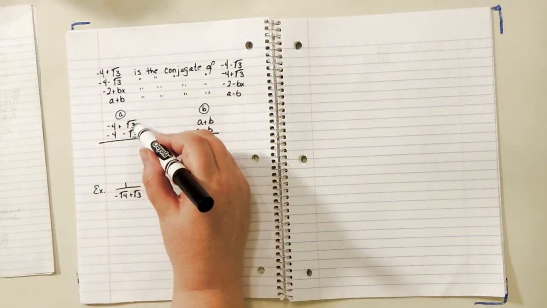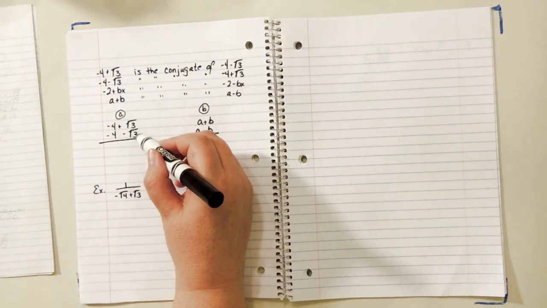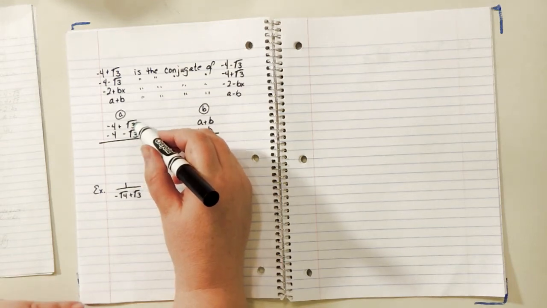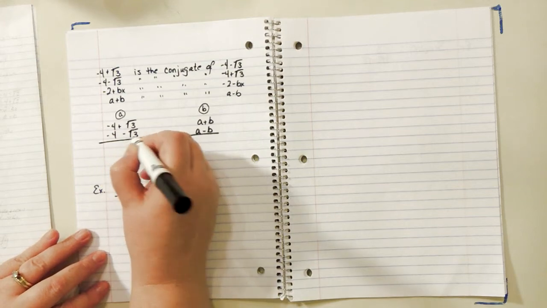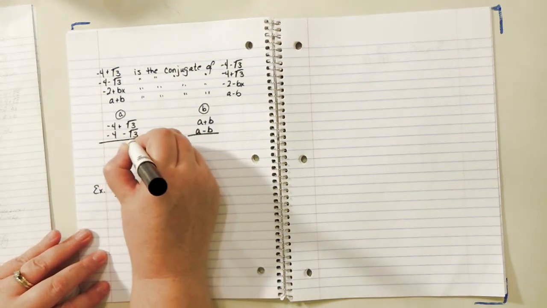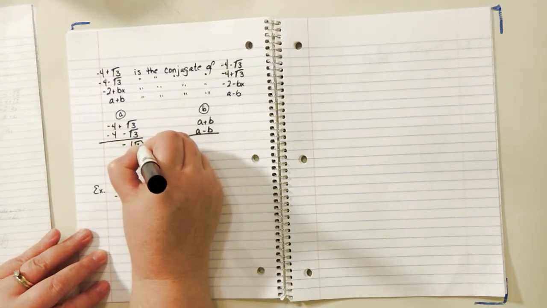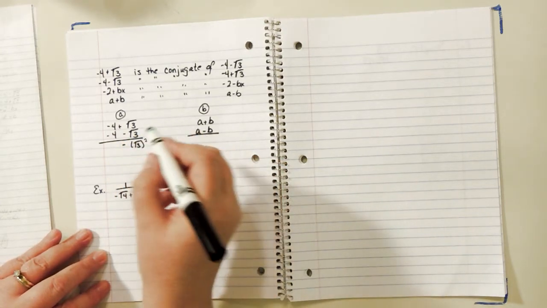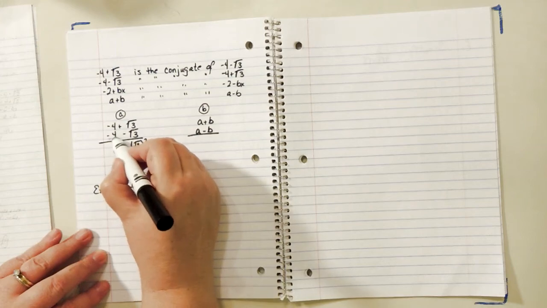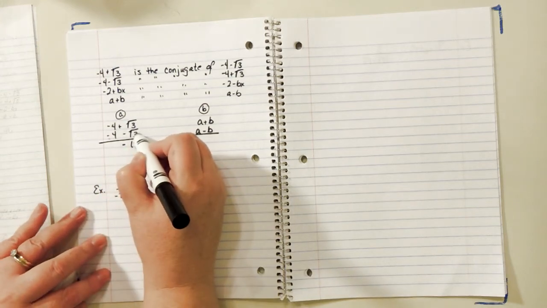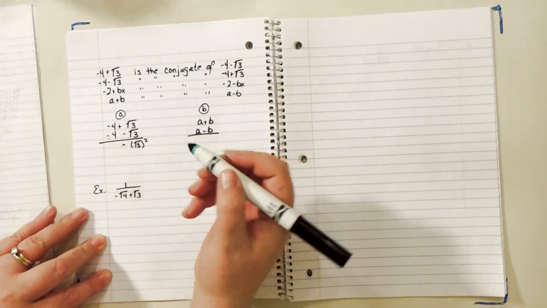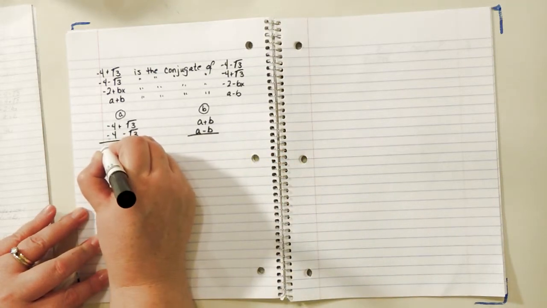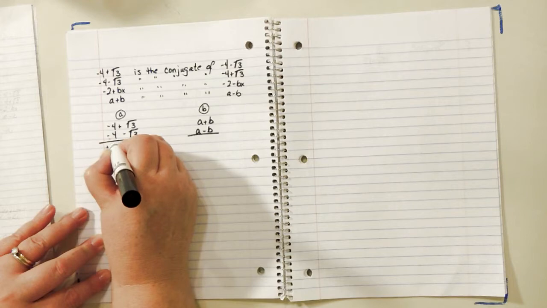Negative 4 times negative 4 is positive 16. Negative 4 times the negative square root of 3 is positive 4 times the square root of 3.